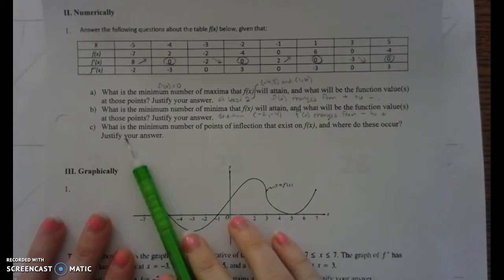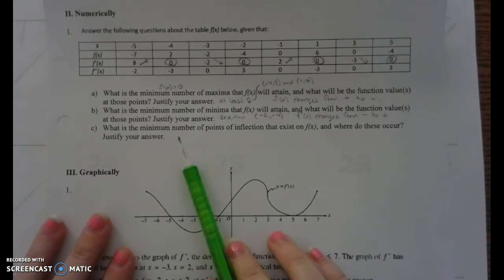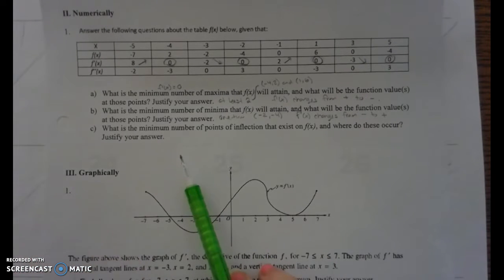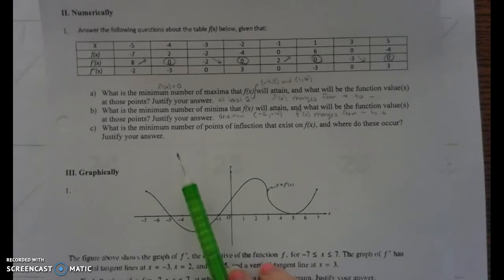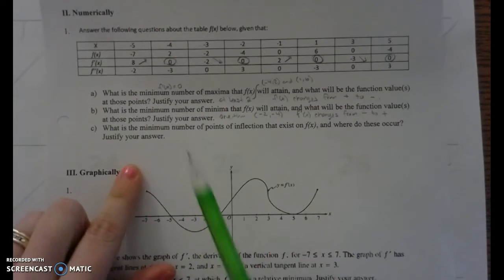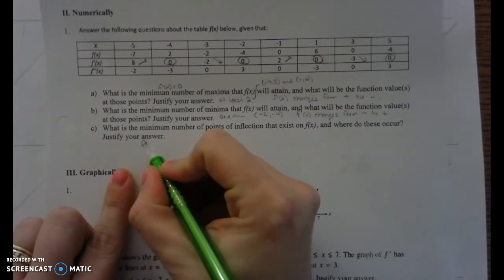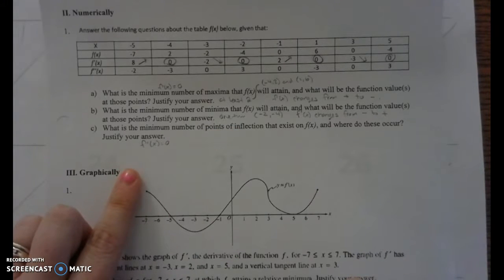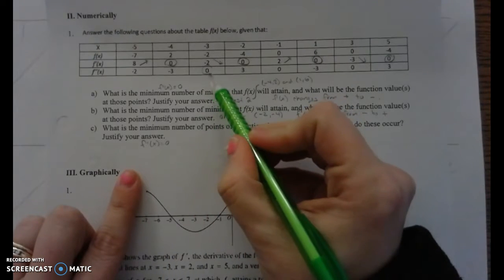Okay. C says, what is the minimum number of points of inflection that exist on f of x, and where do these occur? So what we have to remember is, where do our points of inflection come from? Well, our points of inflection are where the second derivative equals 0, and the signs have to change. So we're looking where the second derivatives are equal to 0 here.